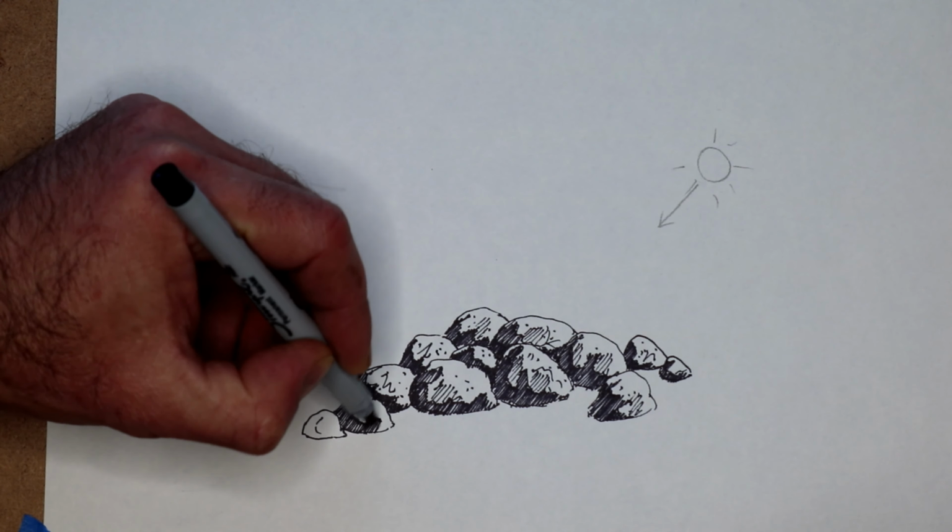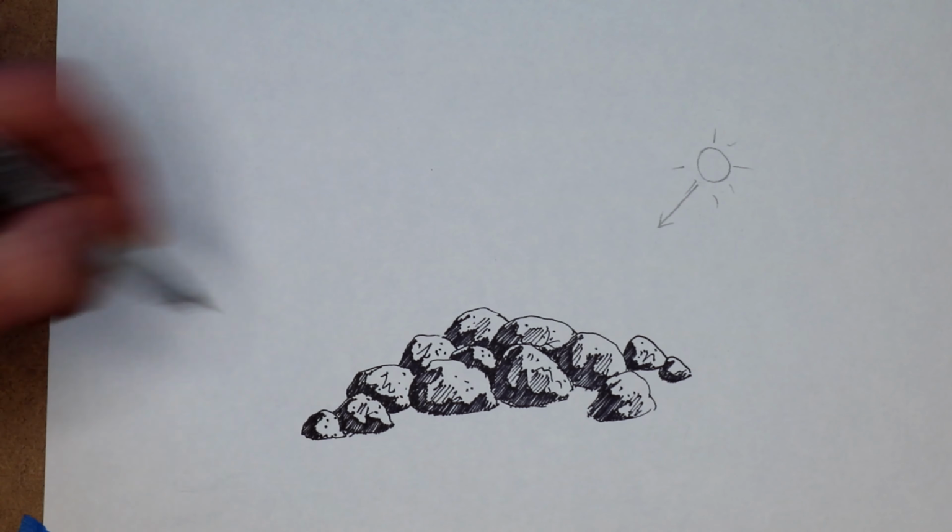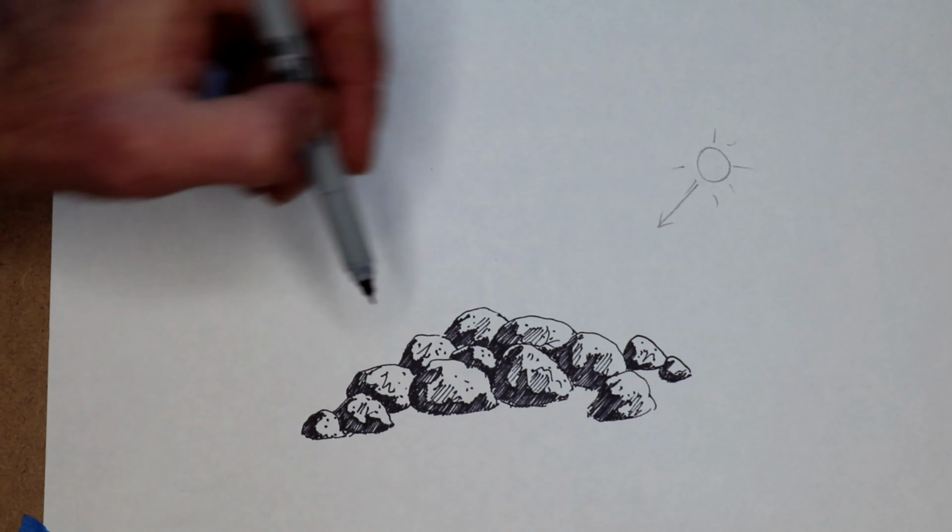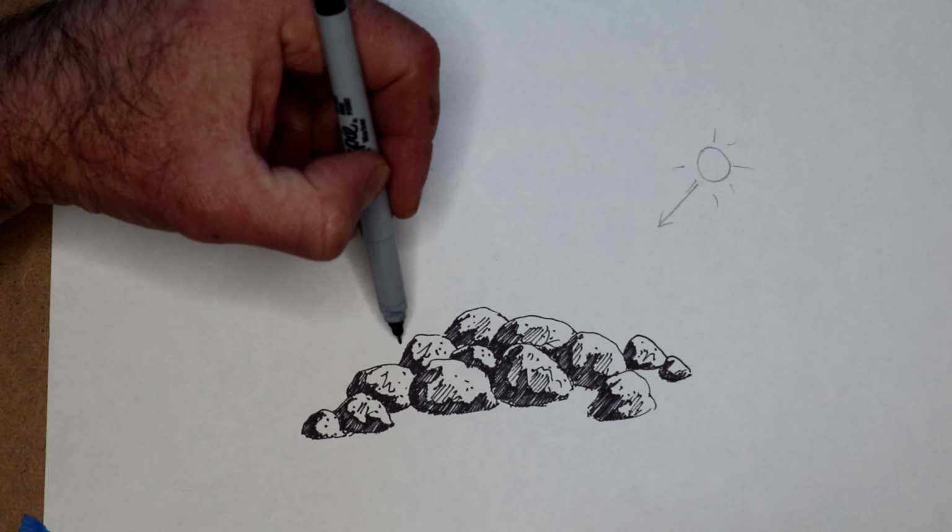There'll be some similarities, maybe with the size or whatever, but all in all, they're all going to be different from one another. So just throwing in a little horizon line. Maybe I should have done this at the beginning, but there it is.